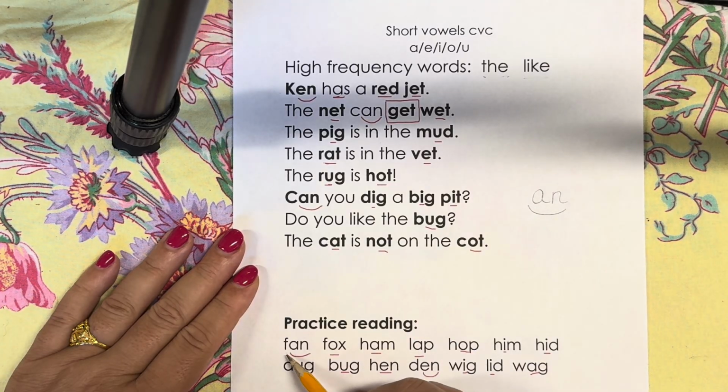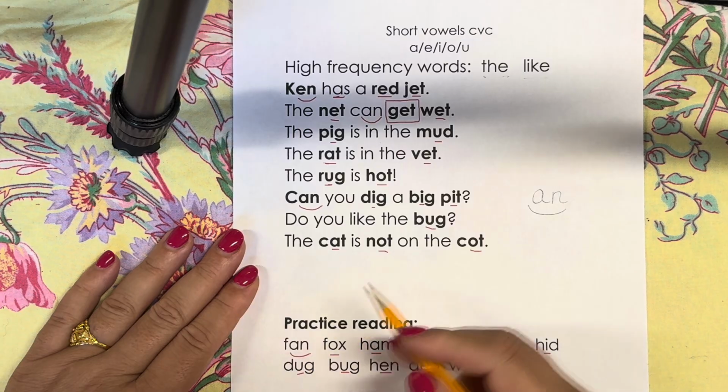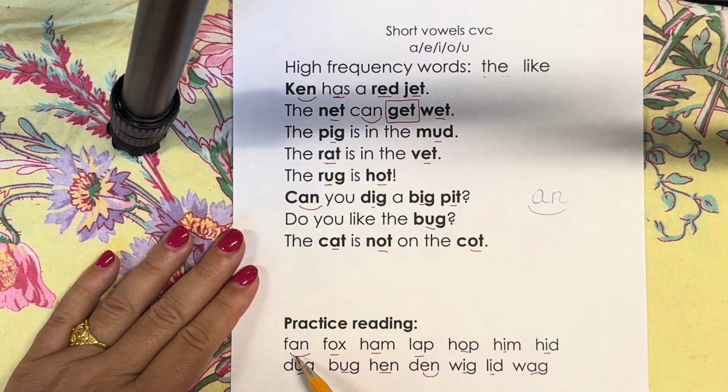Okay, so we're going to talk about this first word here, which has an in it, and I'm going to sound this out. My turn. Fan. Your turn. Good. What word is that? Fan. Yes, fan.